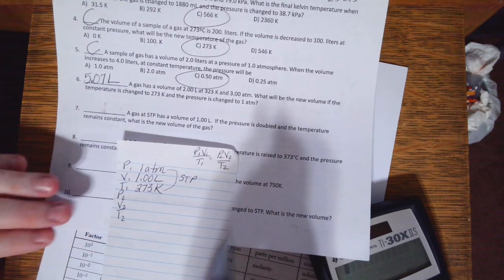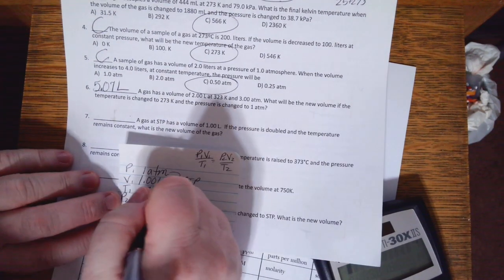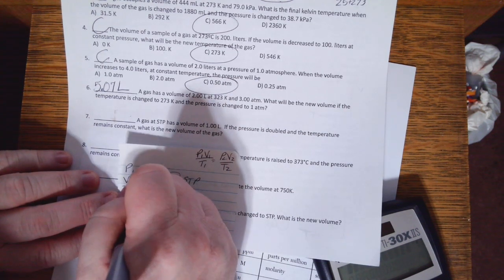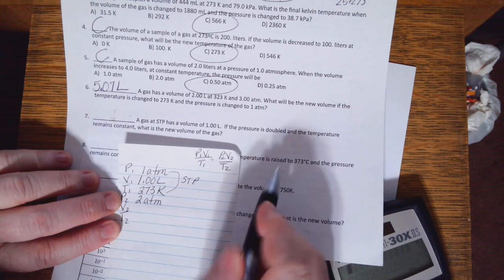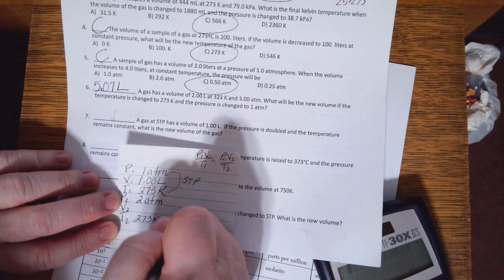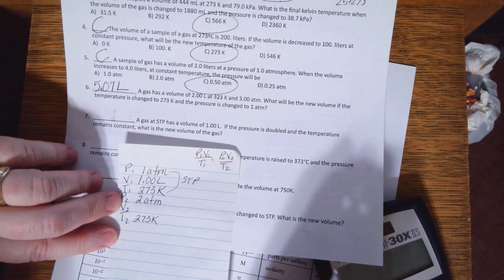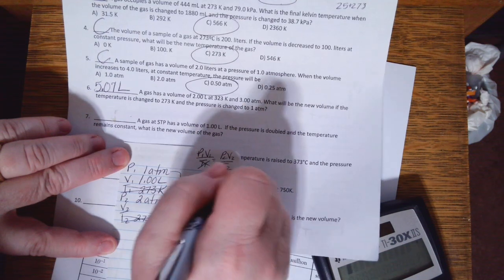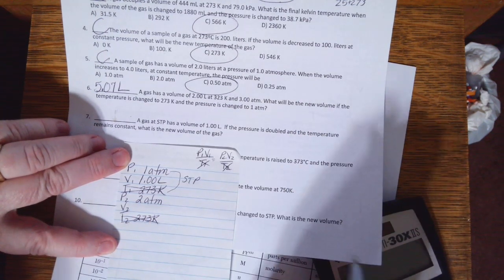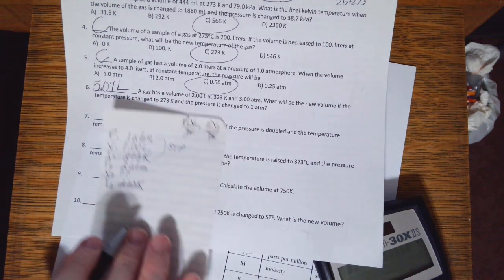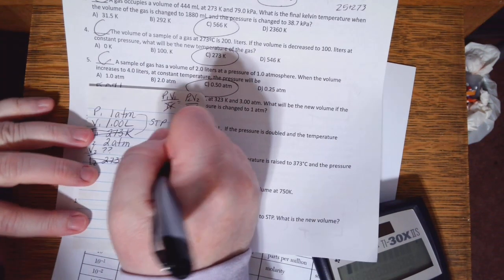If the pressure is doubled, okay, so I was at 1 atmosphere, double it, you get 2 atmospheres, and the temperature remains constant. So the temperature stays at 273. As soon as they tell you something is constant, what should you do? Get rid of it from the equation. Make your life easier. Okay? What is the new volume? Okay? So this is actually an easy problem.